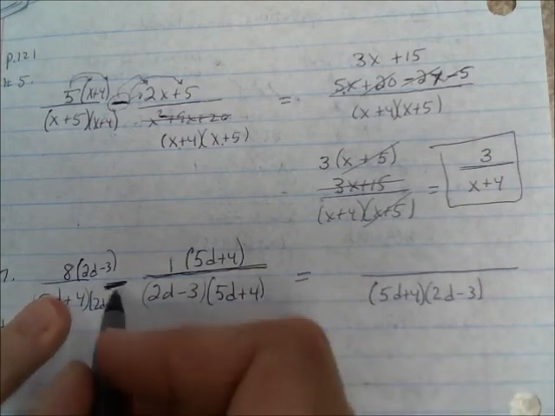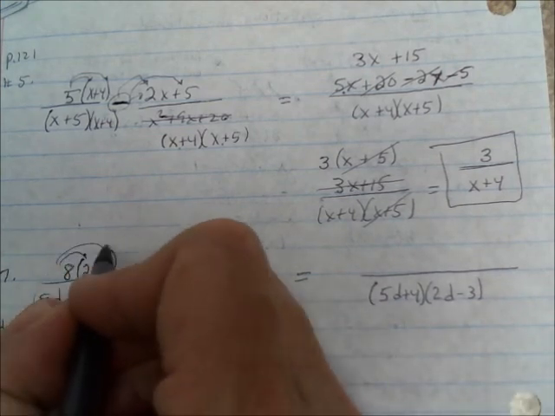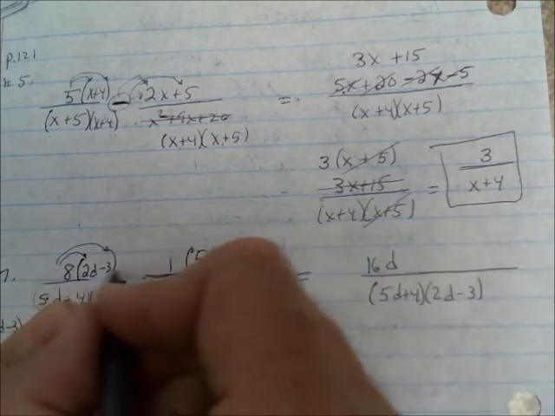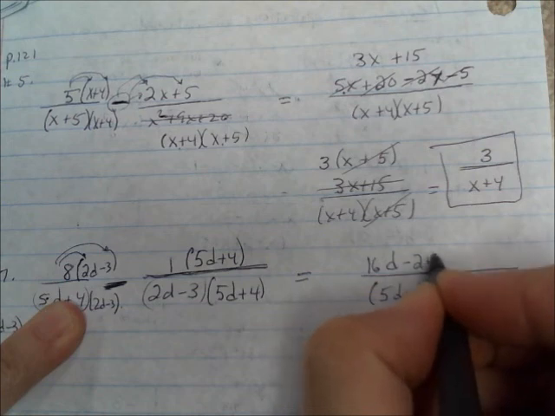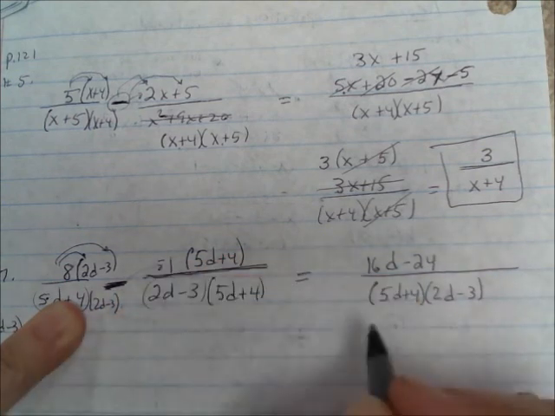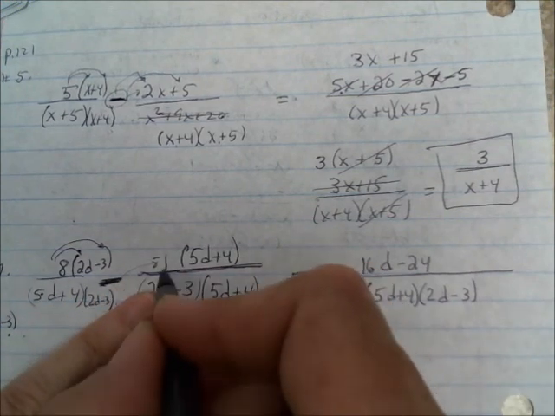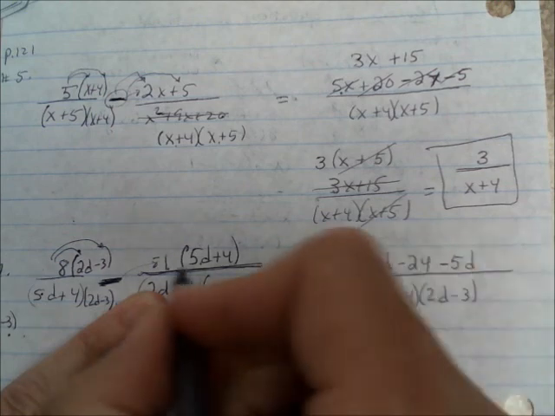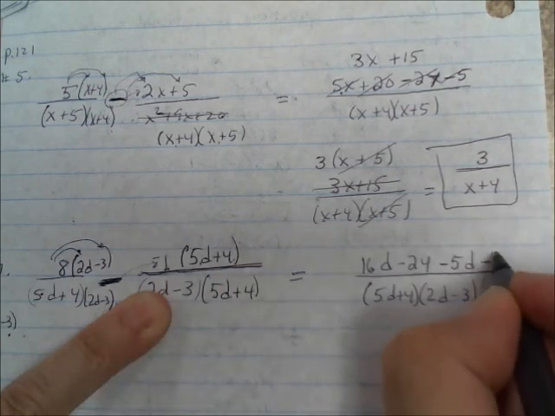And in the top, we're going to distribute the 8. 8 times 2d is 16d. 8 times negative 3 is negative 24. Now here again, we have to be careful of this negative because it's like a negative 1. Negative 1 times 5d is a negative 5d, and a negative 1 times 4 is a negative 4.